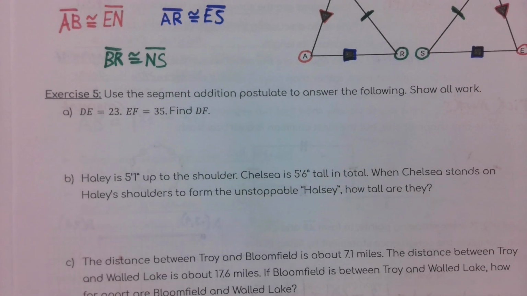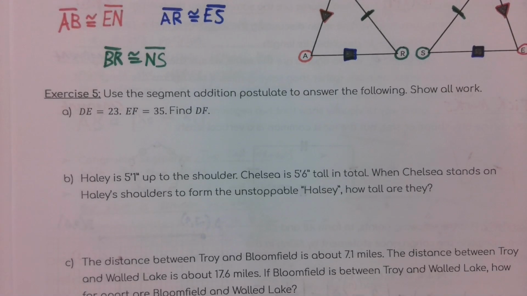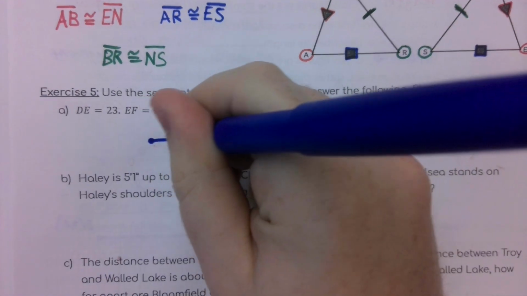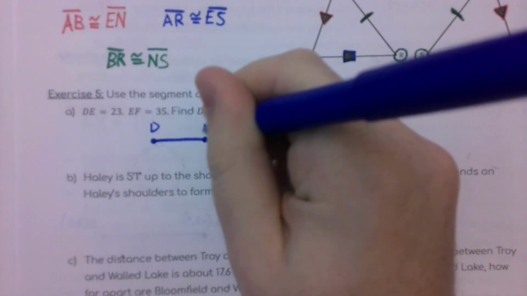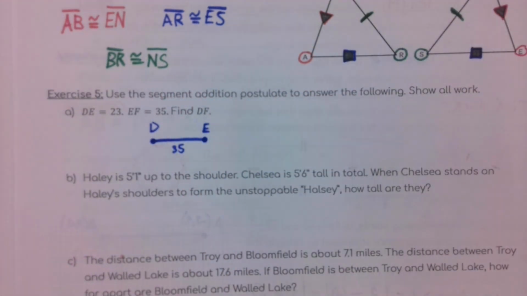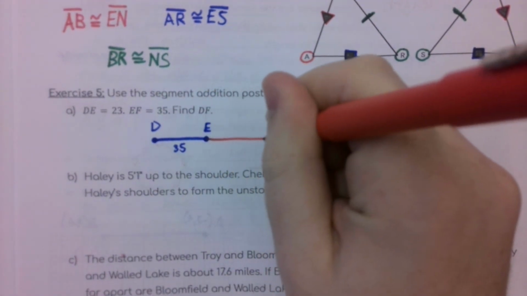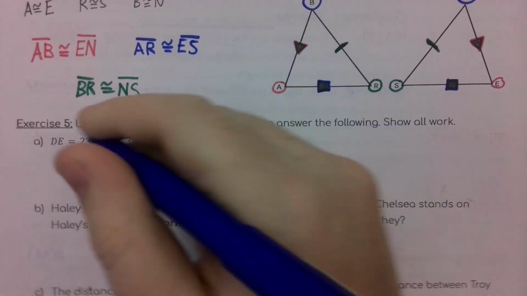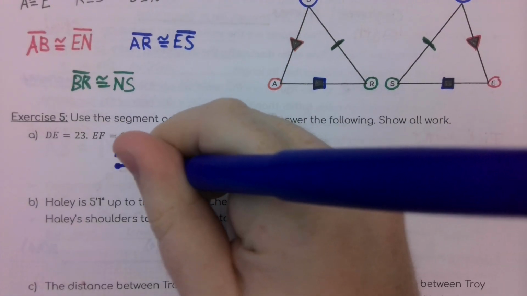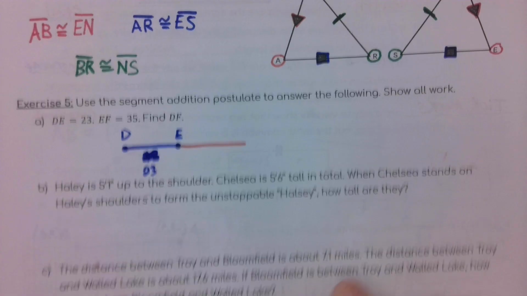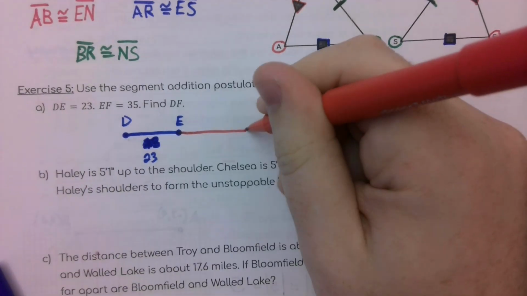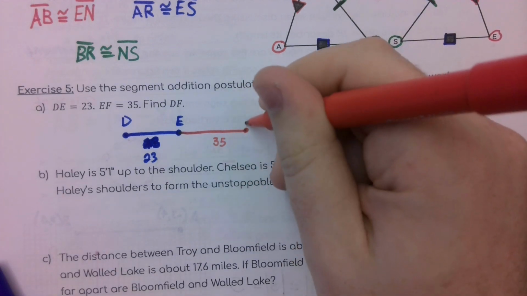Let's say in exercise 5, we are told that line segment DE is 23, EF is 35. And we have to find what DF is. My recommended process for this problem is to draw it out. Drawing out a diagram is the best way to represent different figures. So DE, according to here, is 23. Got it mixed up. I'll just write it down here. And EF is 35.